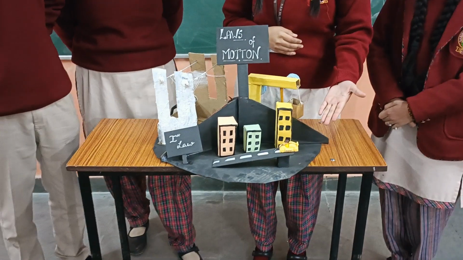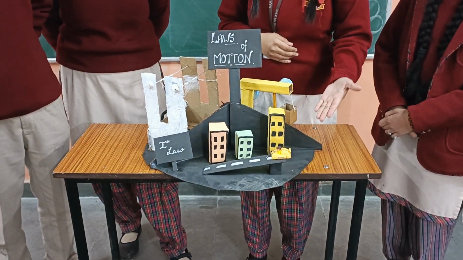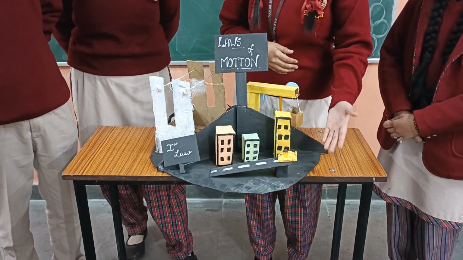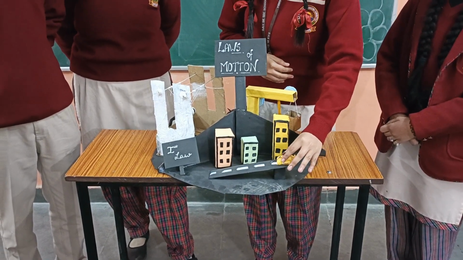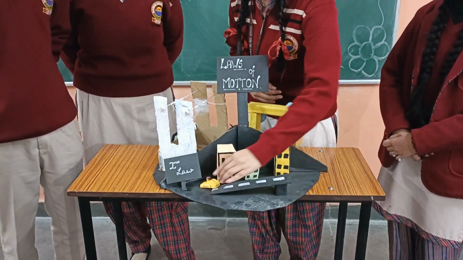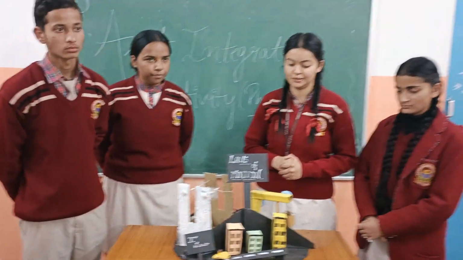The car is not moving because there is no external force which makes it move. If I apply force to it, the car moves. So the external force is an example of Newton's laws of motion.